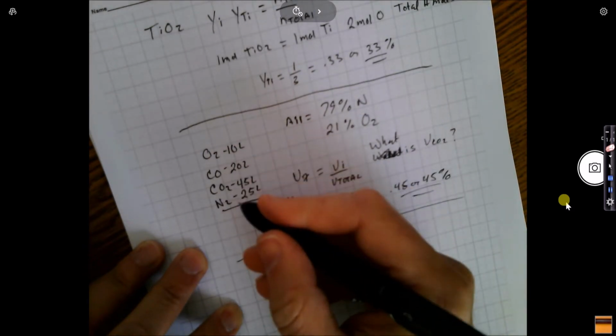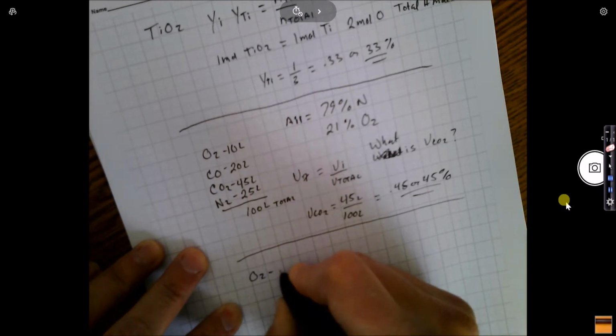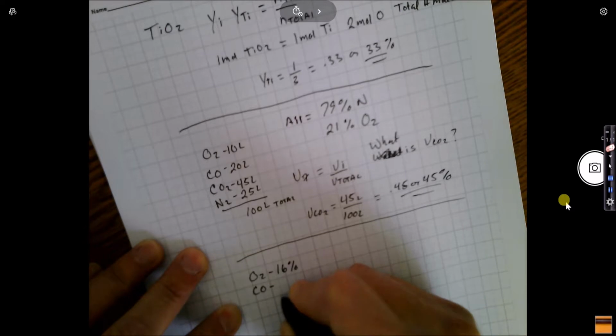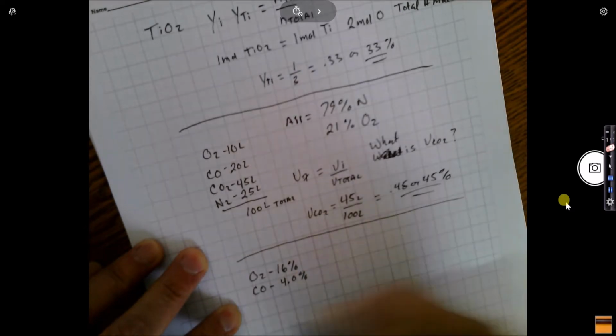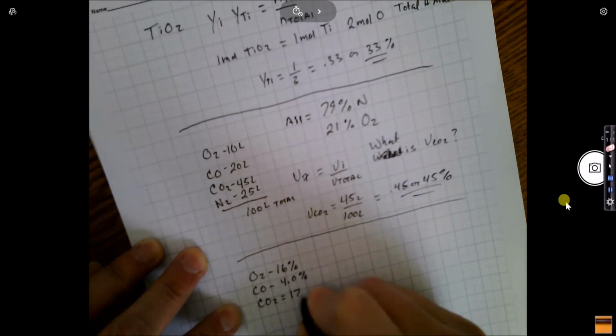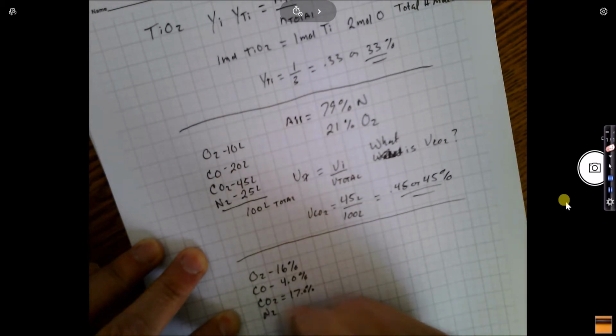So let's take a look at our exhaust gas again. And so we have O2, and it is 16%. And we have, again, our friend carbon monoxide. I don't know if it's actually your friend. I wouldn't breathe it. We'll say it's 4.0%, so it's somewhat clean. We say we have some CO2, and that's 17%, and we put 17.0. And we have, again, our nitrogen, and we say our nitrogen has 63%.